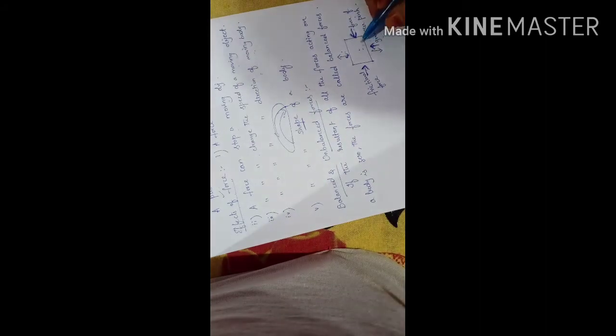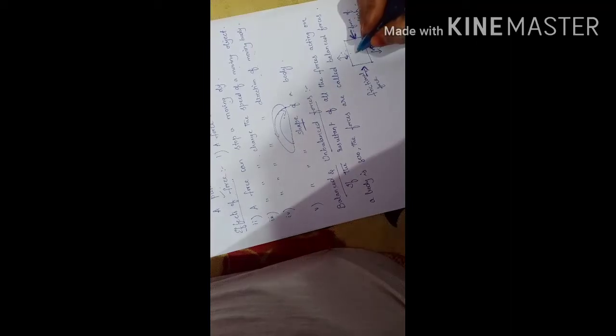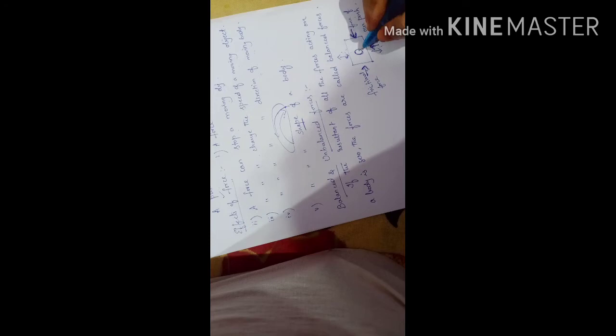Even from the downside, we know gravitational force will be there, like this arrow mark, and upwards the weight of the box will act. So the weight of the box and gravitational force will be equalized and cancelled, and here also they both will be equalized and cancelled. So finally the force acting on this object is 0.